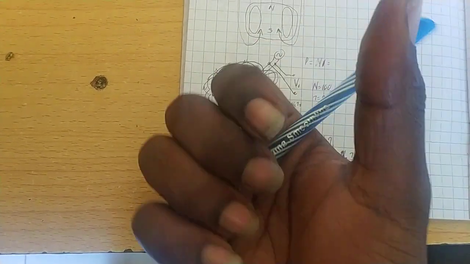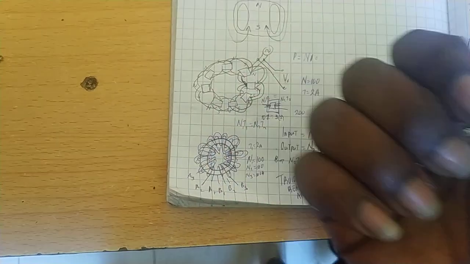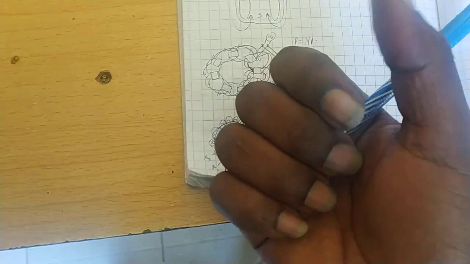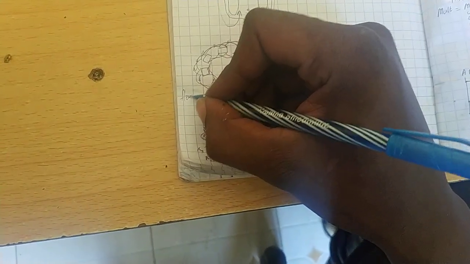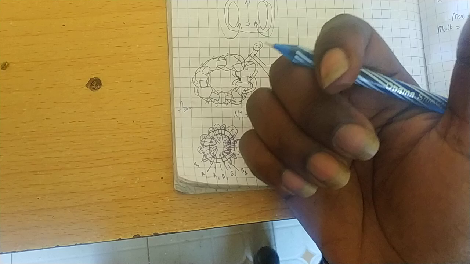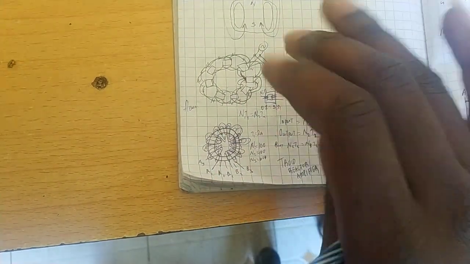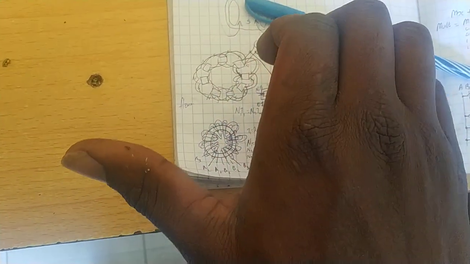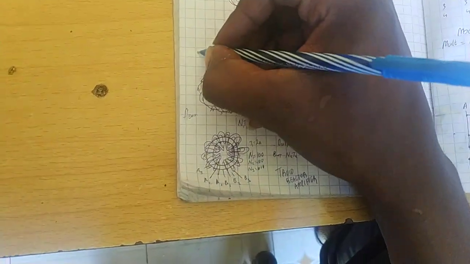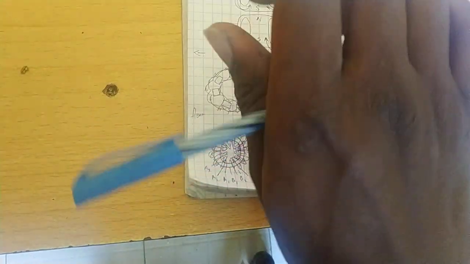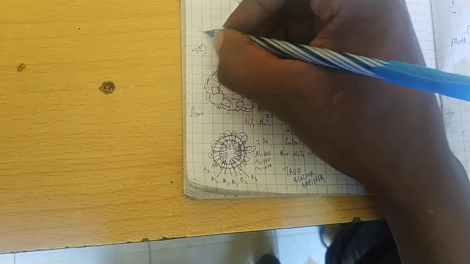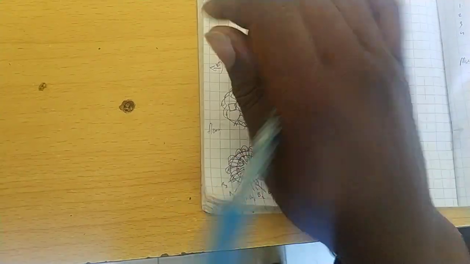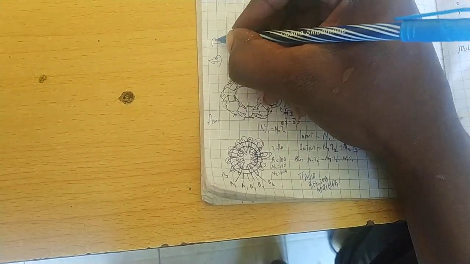From the right hand rule, Fleming's, I'm not sure if Fleming's is the left or the right, but just remember that. The fingers represent the field, the thumb represents the direction of current. So if current is going this way, the field will be going inwards, and if the current is going like this, the field will be coming out.